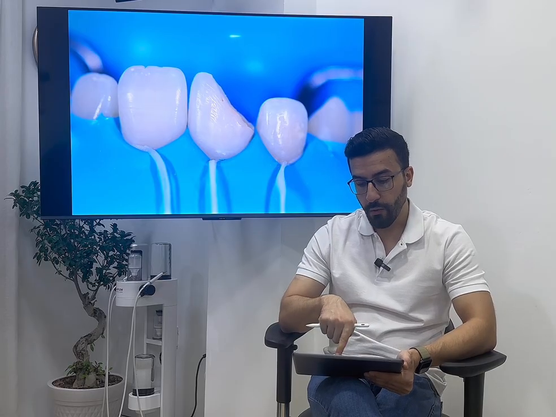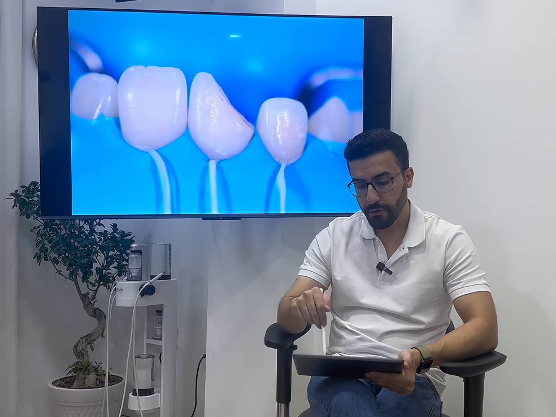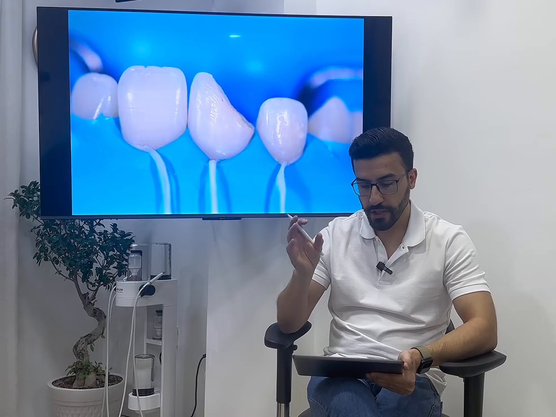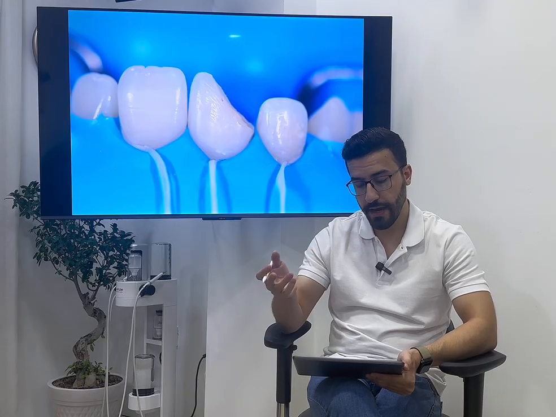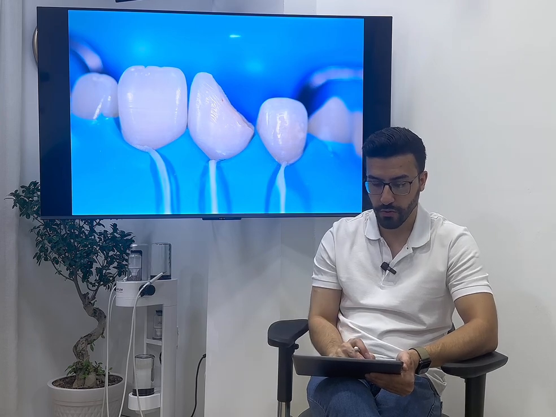Second, when you isolate the teeth, most of the time you take more than 3 minutes. So when you take more than 3 minutes, the tooth will desiccate. If the tooth desiccates, it will become brighter, and the shade selection will be brighter, and the result will be horrendous. So also always make sure to make your shade selection before starting.